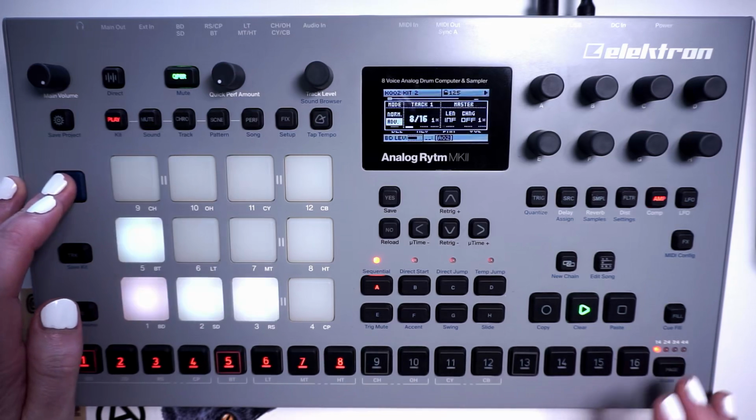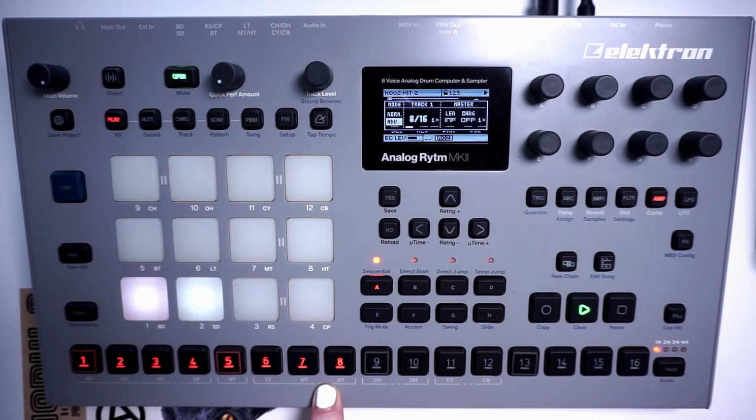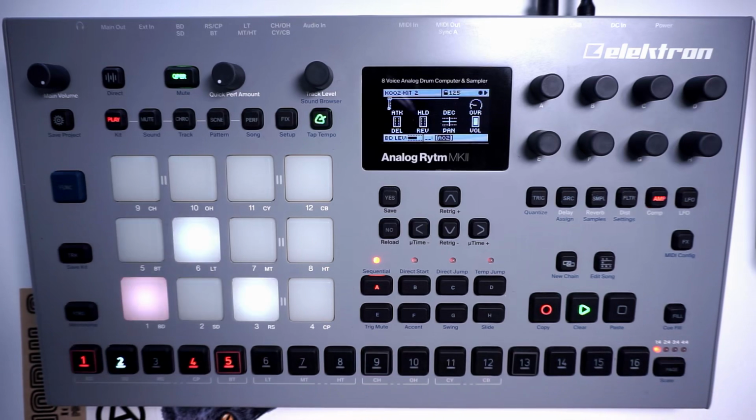So, for example, I can demonstrate it now. At the moment, we've got it as 8 steps. That's a perfect division. But what if we have it 9? Now we've got this disjointed kind of pattern. I love stuff like that.